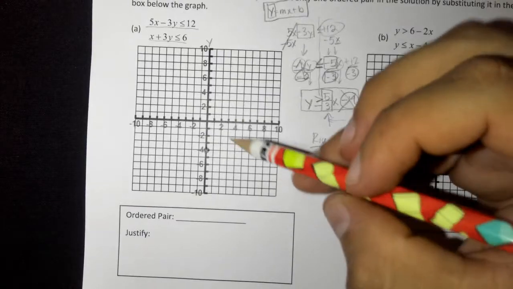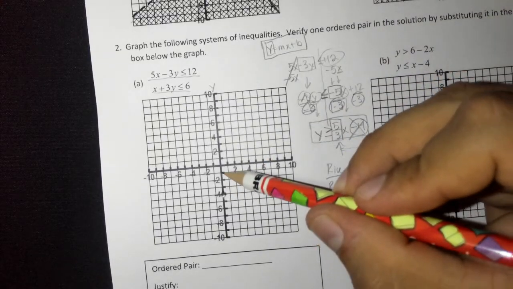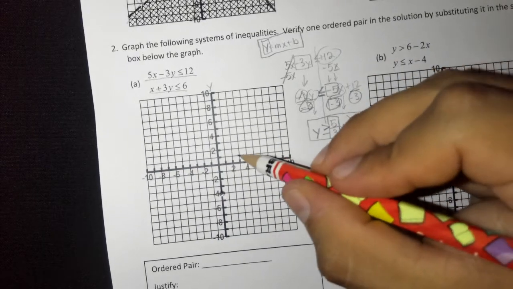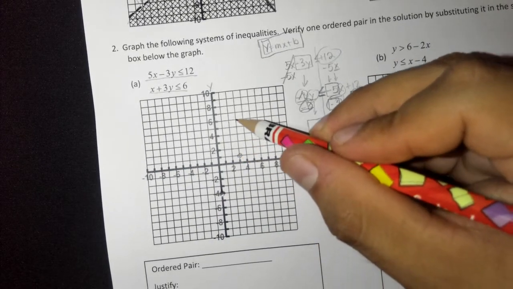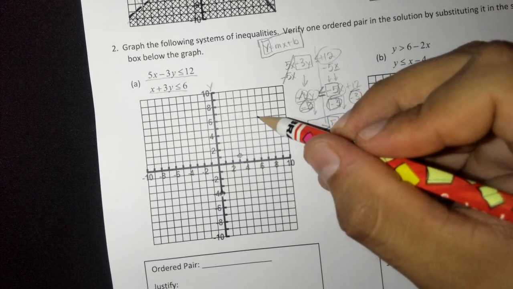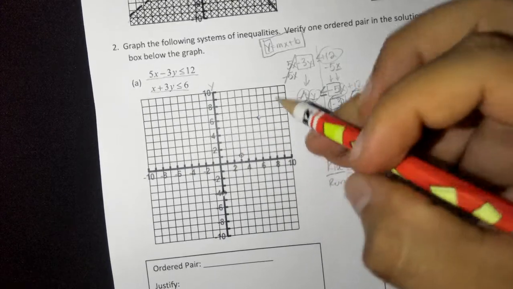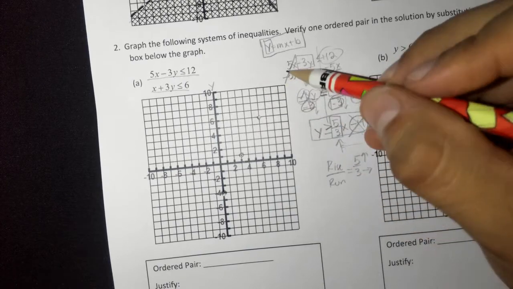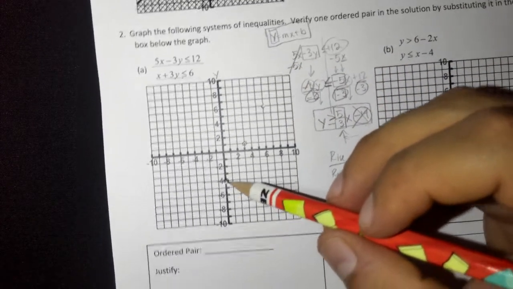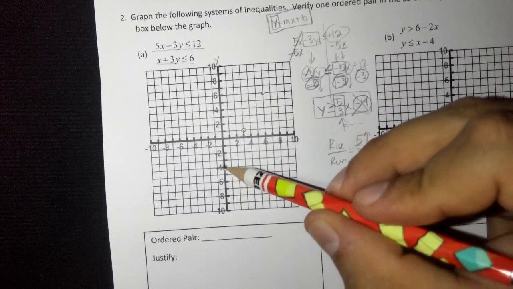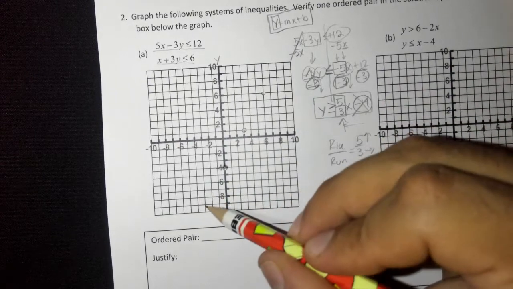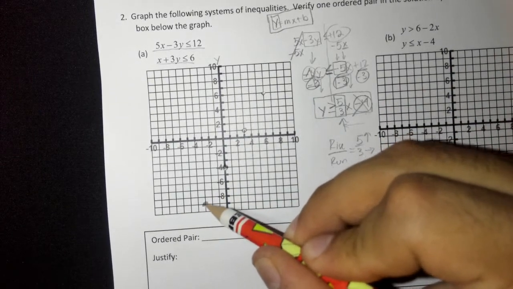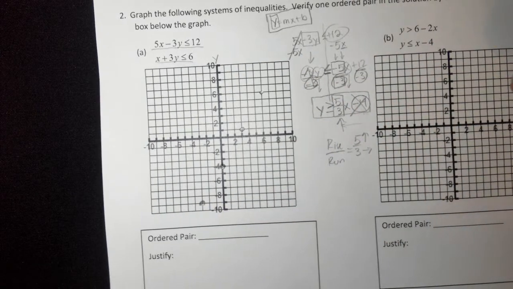So from this point, I just keep following that rule until I run out of space. So we go up 5, 1, 2, 3, 4, 5, over 3. Put the second point. And then it looks like I can't do it anymore. Of course, if you don't already know this, you can always reverse it. You can go down 5, 1, 2, 3, 4, 5, and then over 3 the other way. And you know that you did this correctly if your points line up.